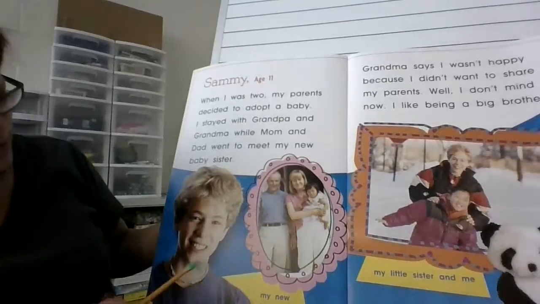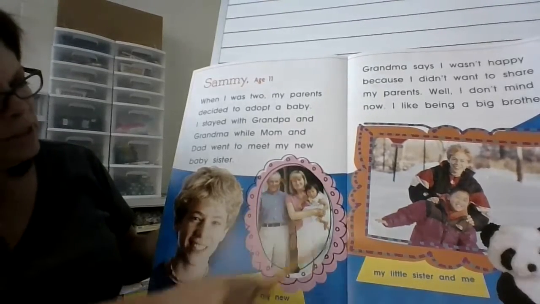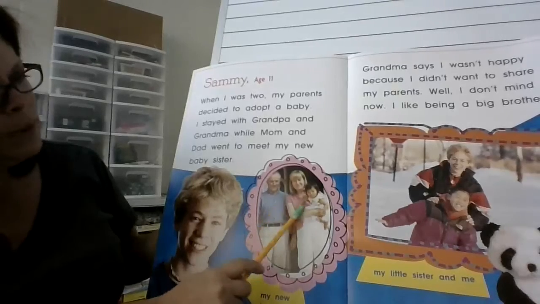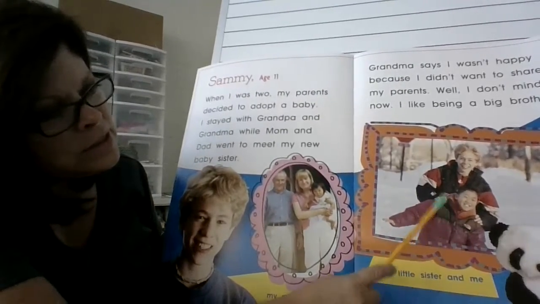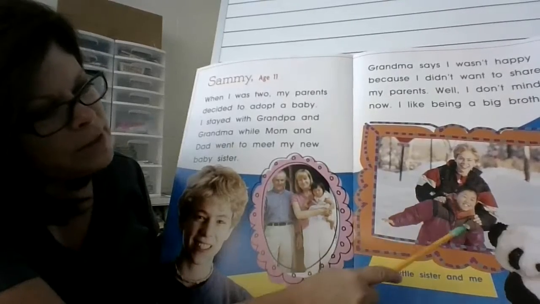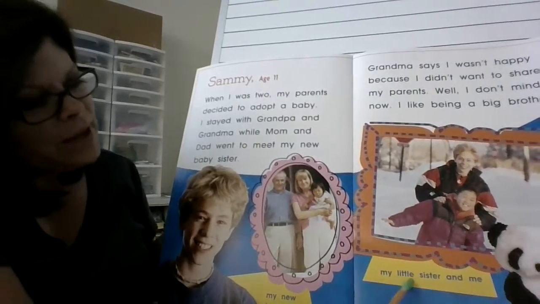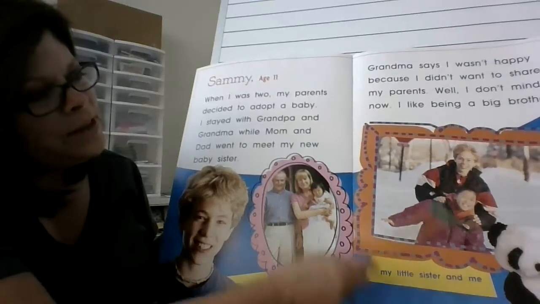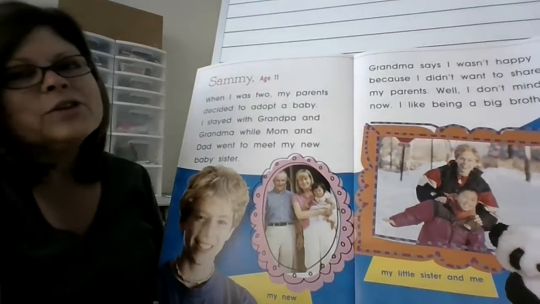So here's Sammy with, he says, my new baby sister, and this is a little photograph of his parents bringing her home. And then over here, this is a picture of Sammy, and now his sister's grown up quite a bit. Both of them have. And he says, my little sister and me. And notice he's showing that they're happy together. He likes having her as his sister.